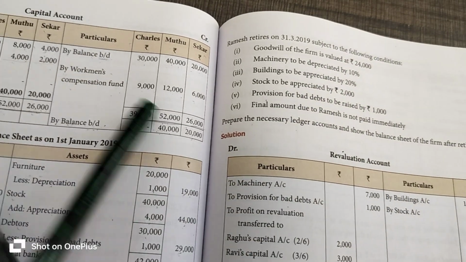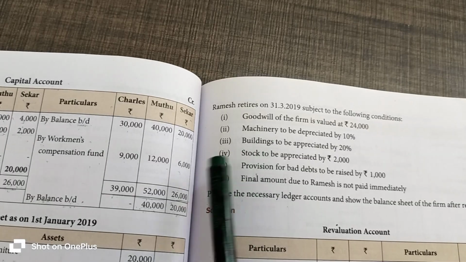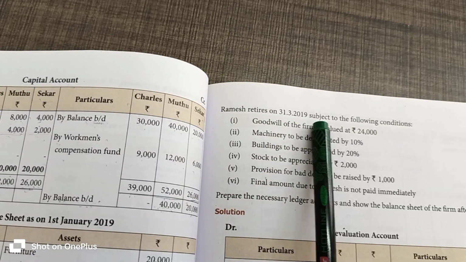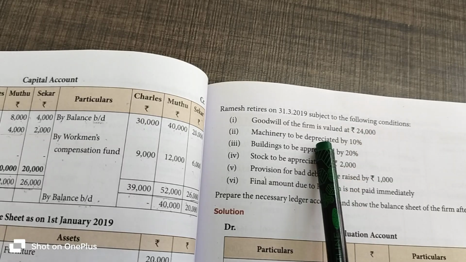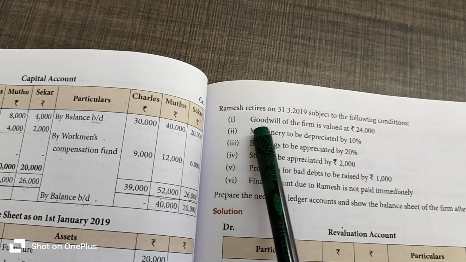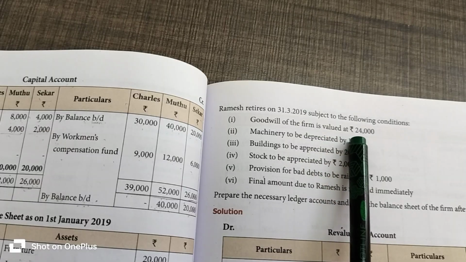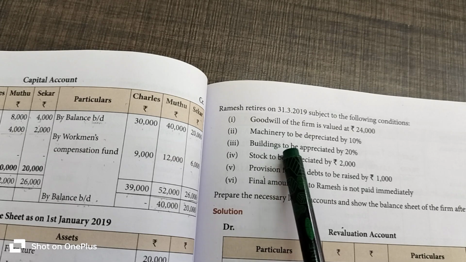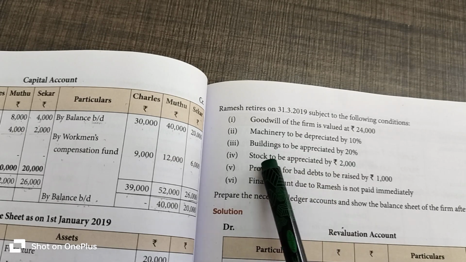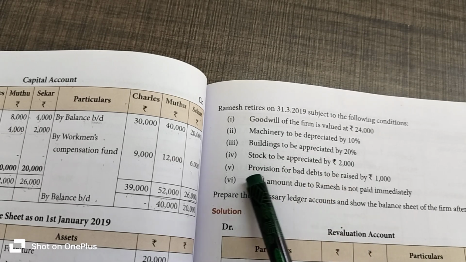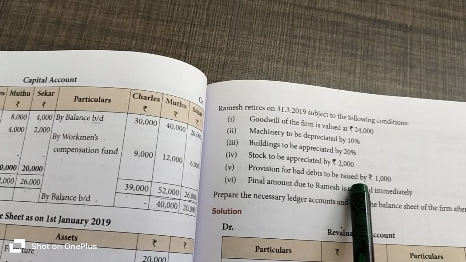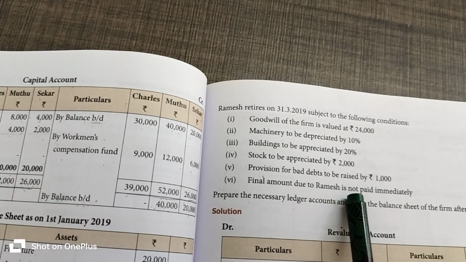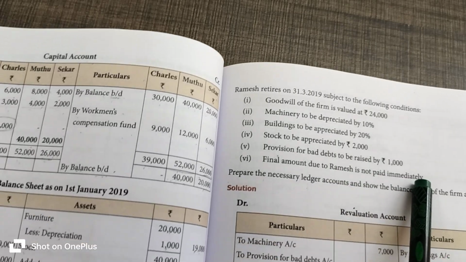Apart from the balance sheet, they have given additional information, that is, Ramesh retires on 31/3/2019 subject to the following conditions. The first condition is goodwill of the firm is valued at 24,000 rupees, machinery to be depreciated 10%, building to be appreciated 20%, stock to be appreciated 2,000 rupees, provision for bad debts to be raised by 1,000 rupees. Final amount due to Ramesh is not paid immediately.